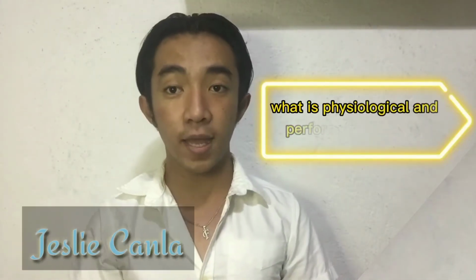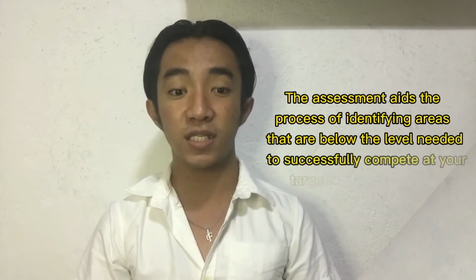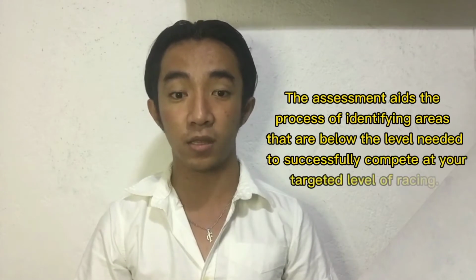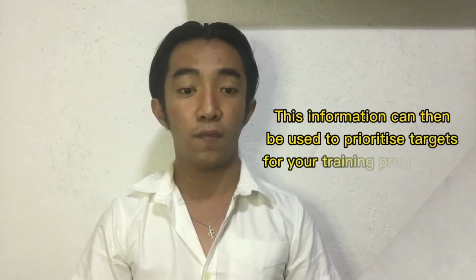What is physiological and performance testing? A physiological assessment provides detailed information on your current state of health and fitness. The assessment aids the process of identifying areas that are below the level needed to successfully compete at your targeted level of racing. This information can be used to prioritize targets for your training program.